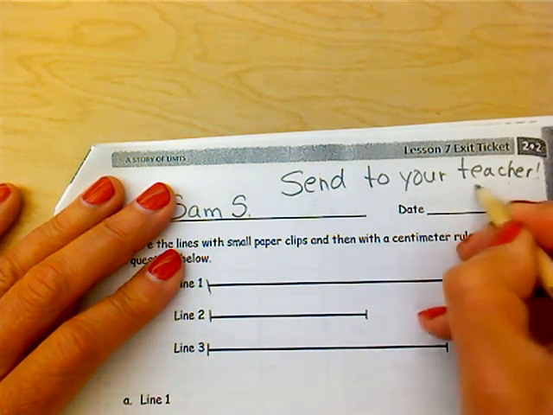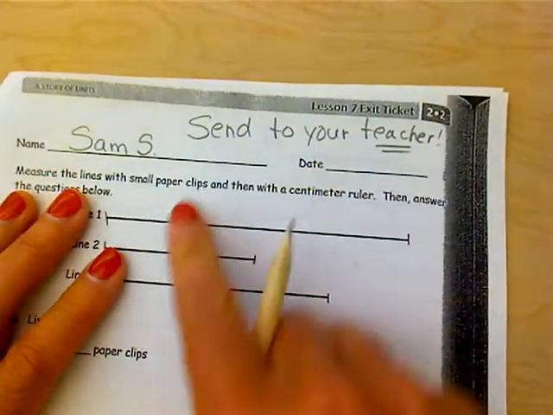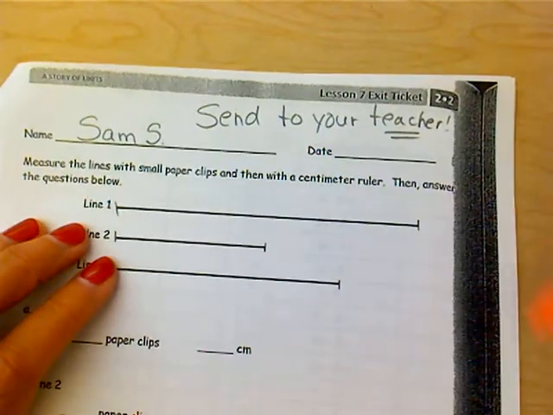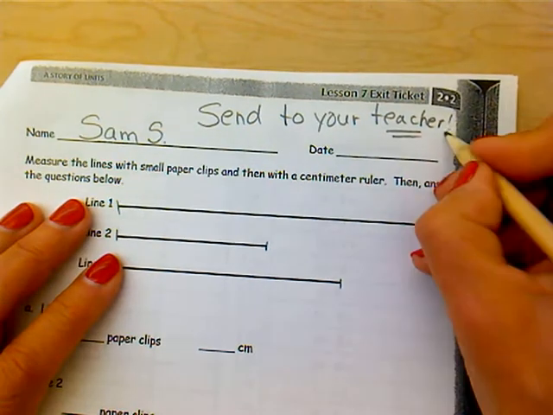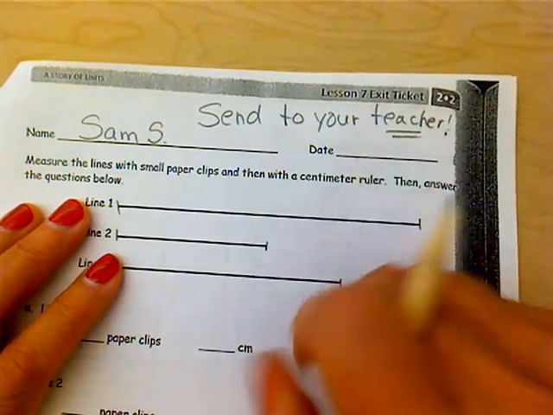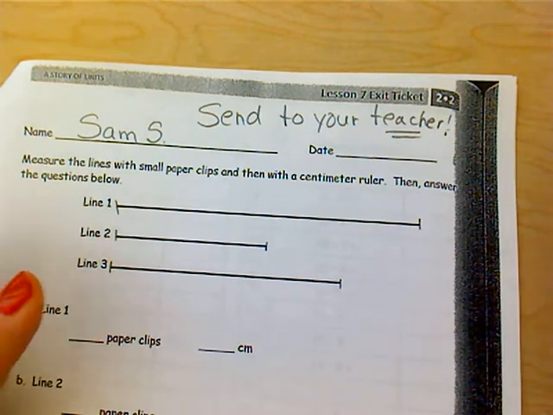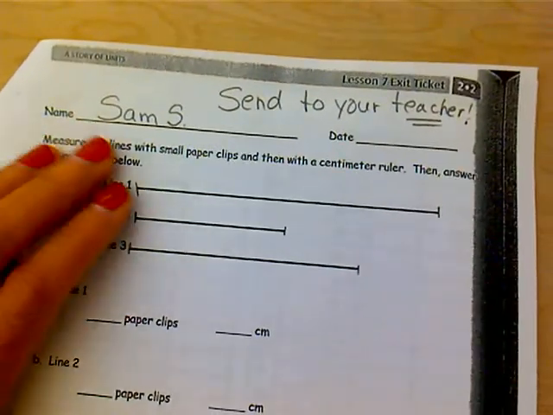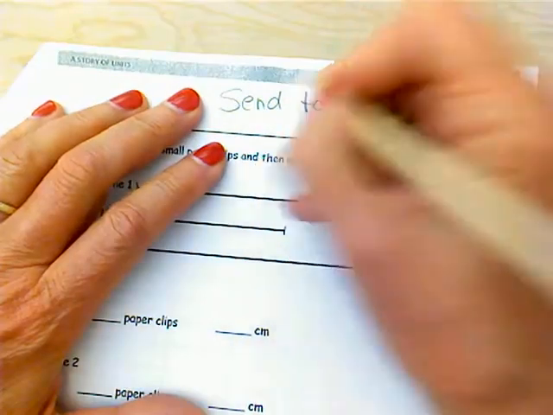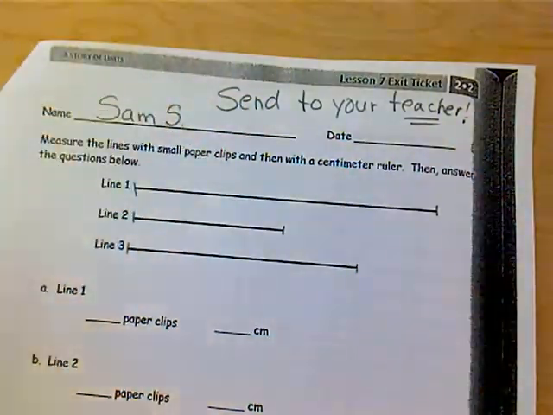Okay, some of you are very consistently sending your picture to your teacher, and some of you are not doing it at all. It's very difficult for us to give you a grade in math when you're not sending us a picture of your exit ticket. We don't have any other way of knowing how you are doing. So make sure you send it to your teacher. We need to see it. Okay, that's all for today, and thank you.